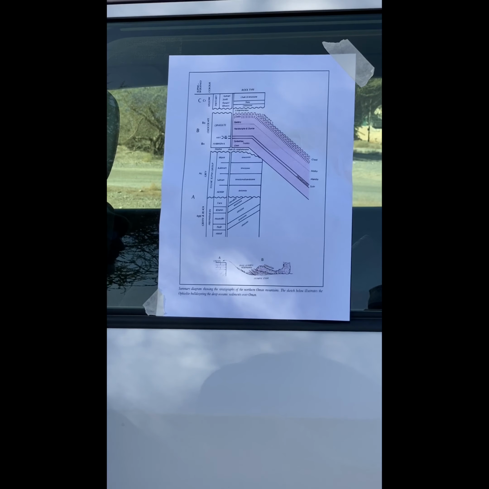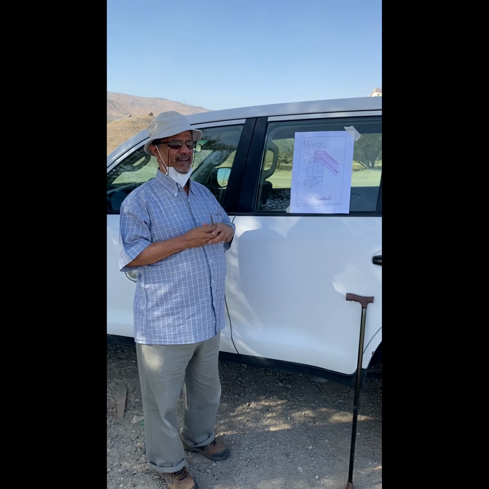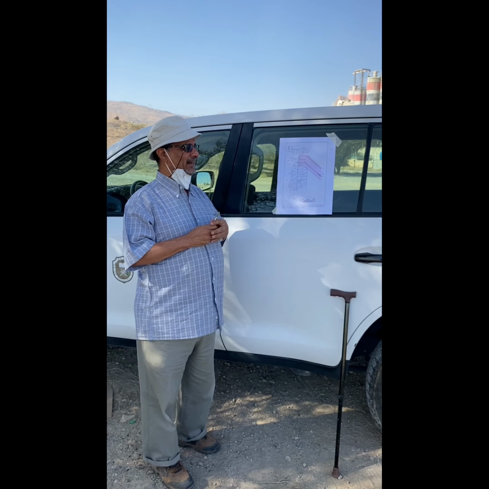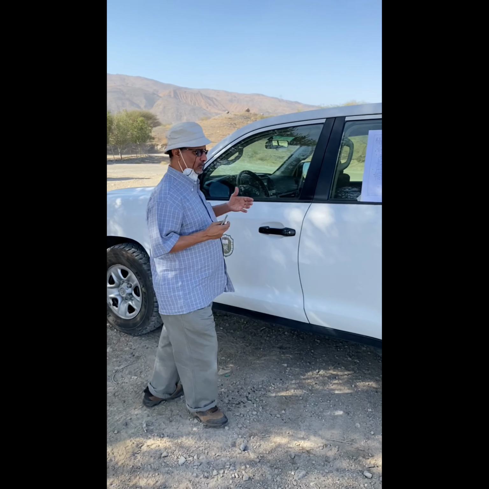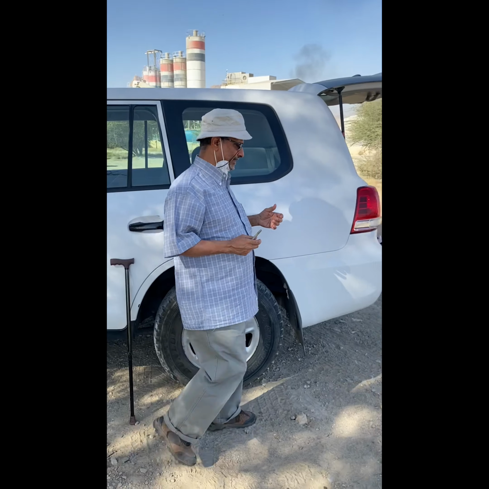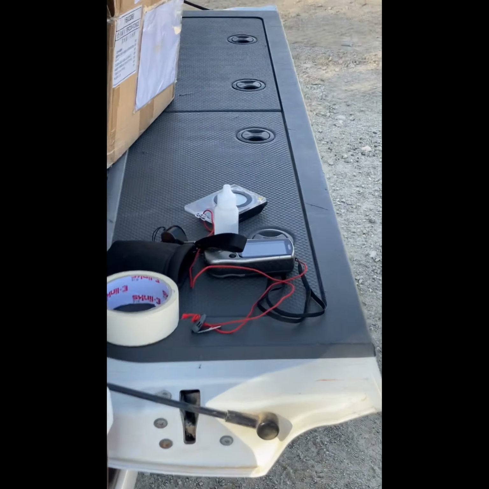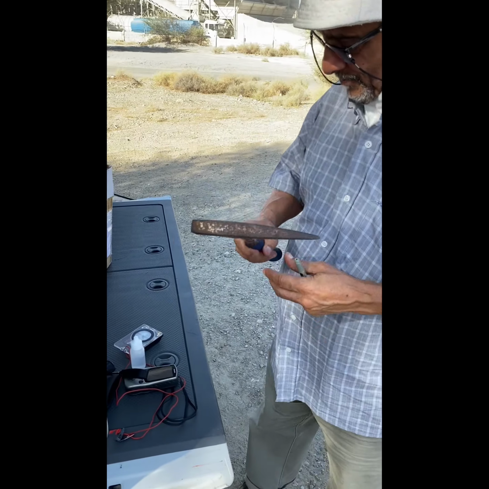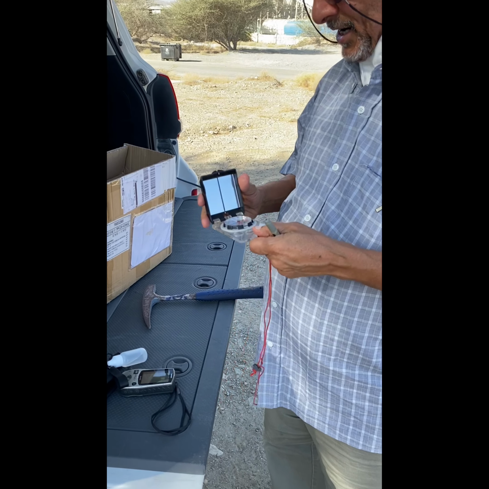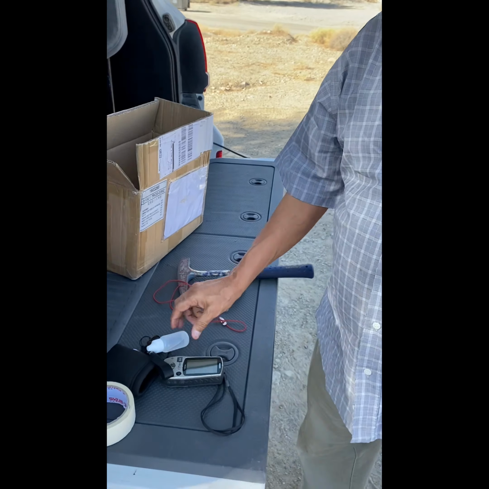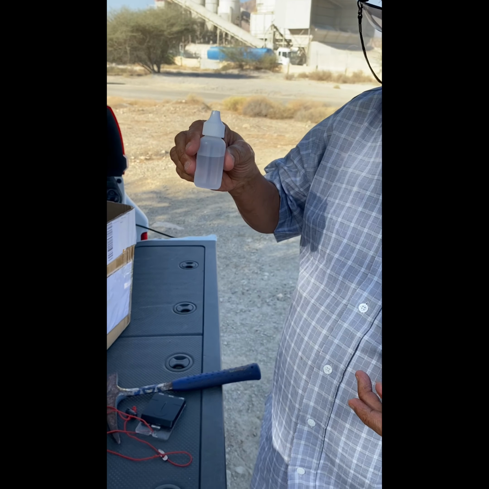And now we'll try to go and see some of those rocks and how we identify them in the field. As you know, every geologist has to have some kind of tools. For example, he has to have the hammer with him. He has the compass to measure the strike and dip, and he has the HCl bottles to test some of the rocks if they have carbonate or other things.